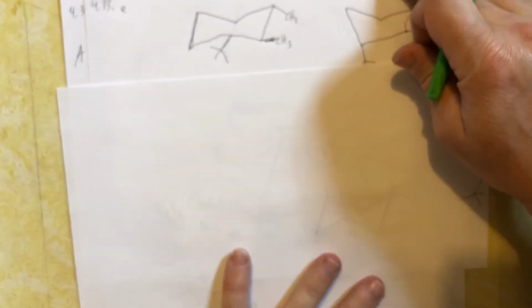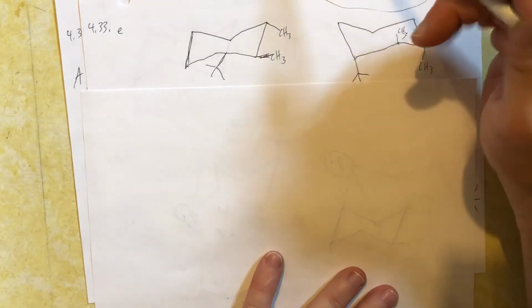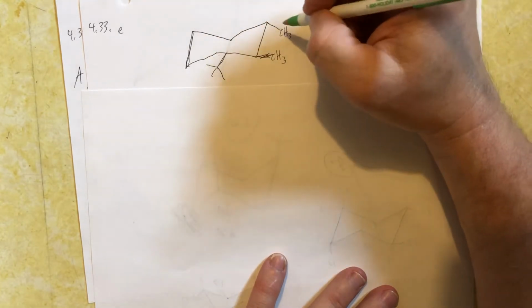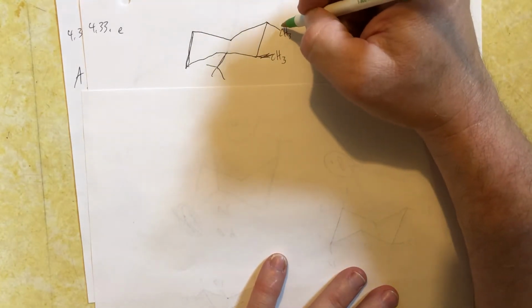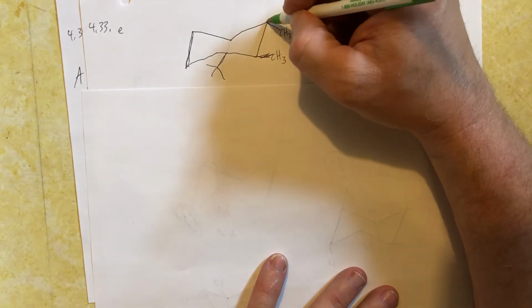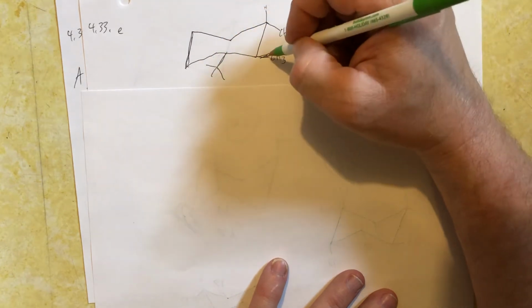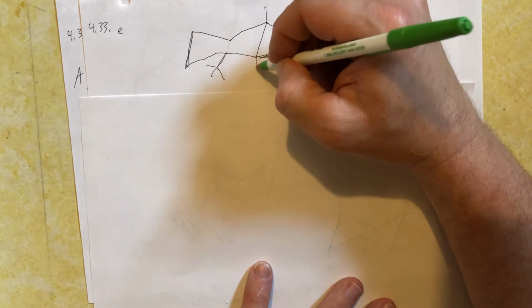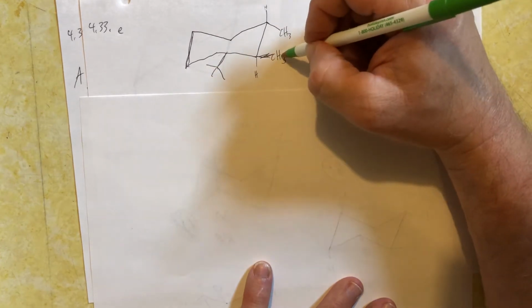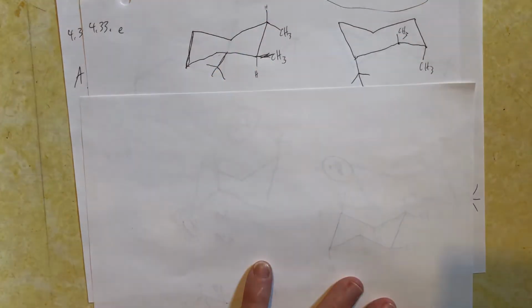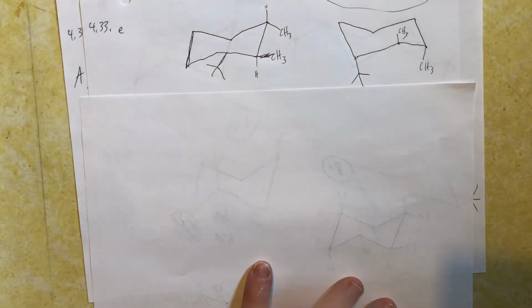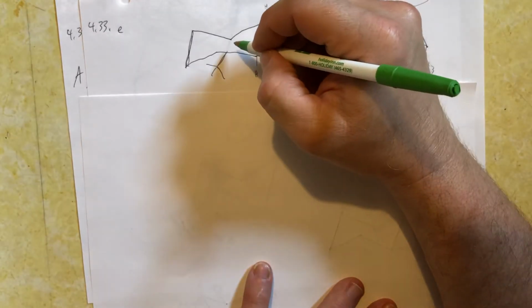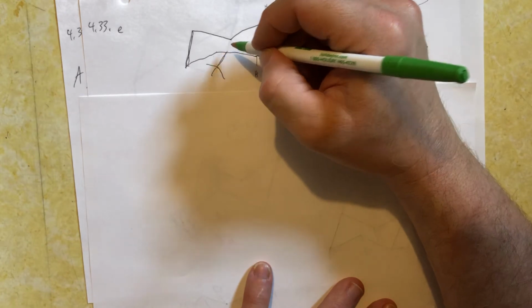Okay, so the first one was the lower, hydrogen in the axial position, and then out of the page, hydrogen was in the axial position here, so this was up. And then on the next one, which letter is this?